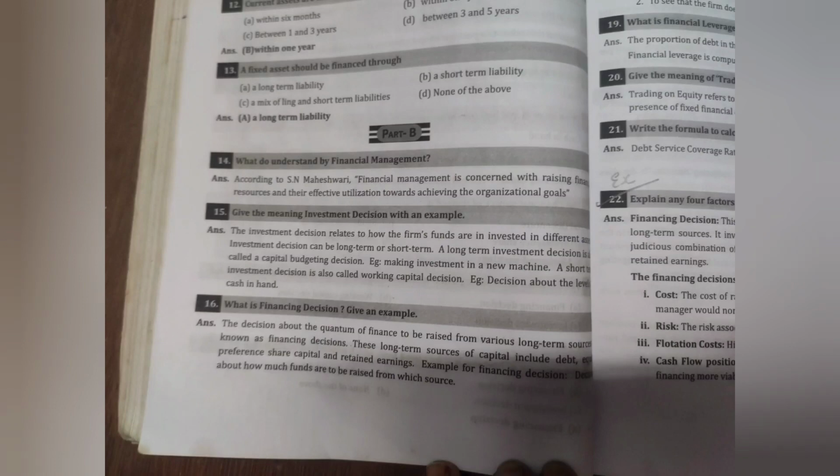What is financing decision? The decision about the quantum of finance to be raised from various long term sources is known as financing decision. The long term sources of capital like debt, equity, preference share capital and retained earning, all of this comes under the financing decision.